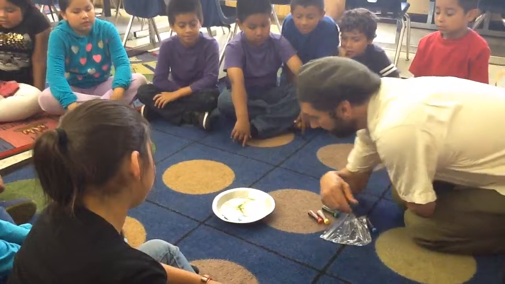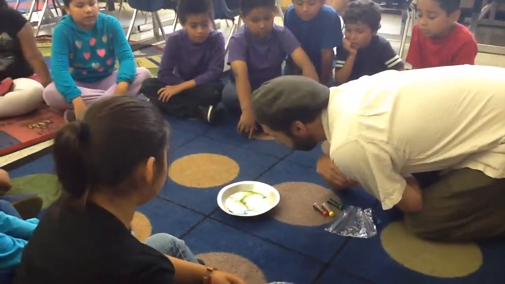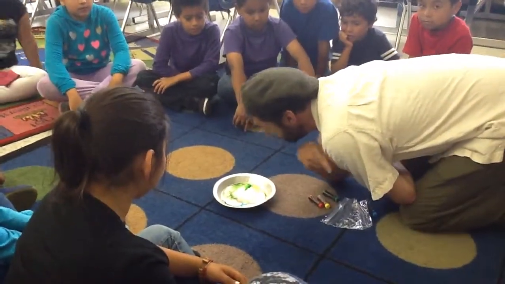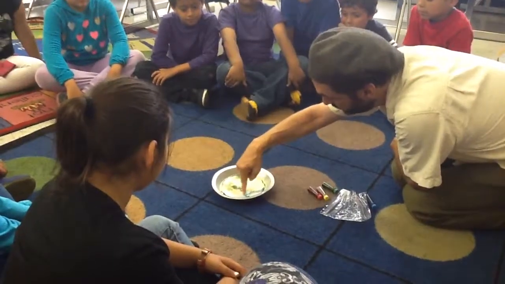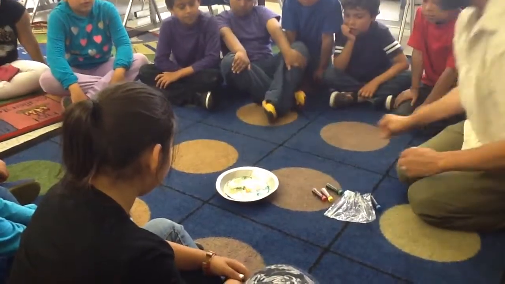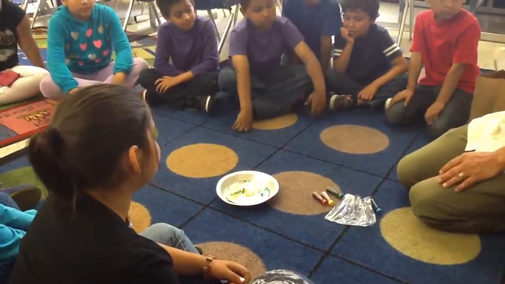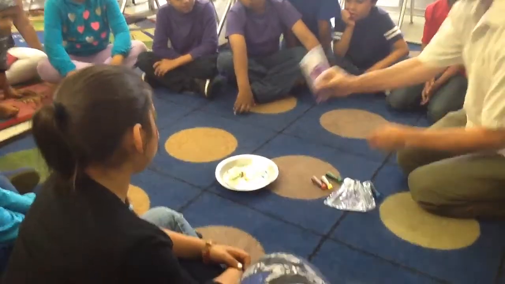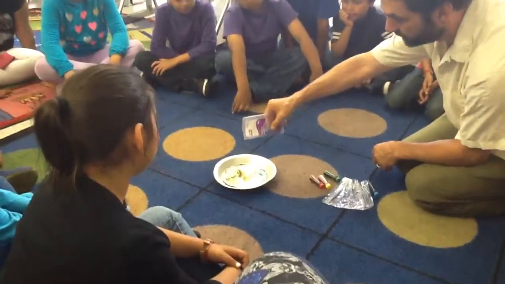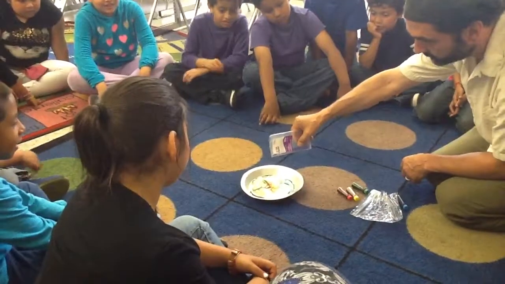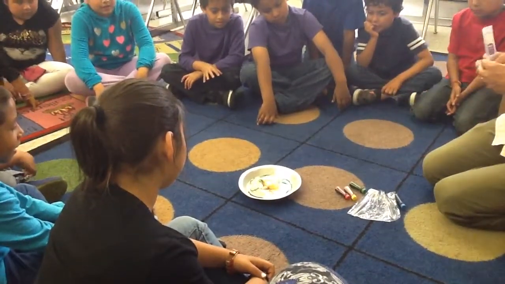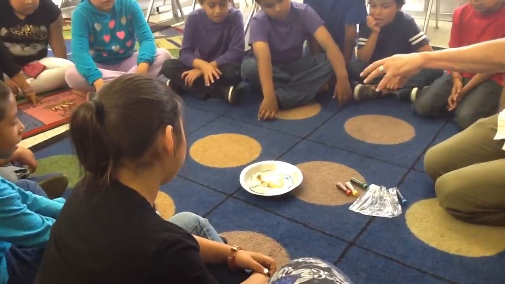Now I can make patterns around by moving it with my fingers. It'll swirl all around. If I put another bit of it in, what do you think will happen? More. You think it'll create more? Yeah. It's about the same. There it goes. It's starting to break out that way.